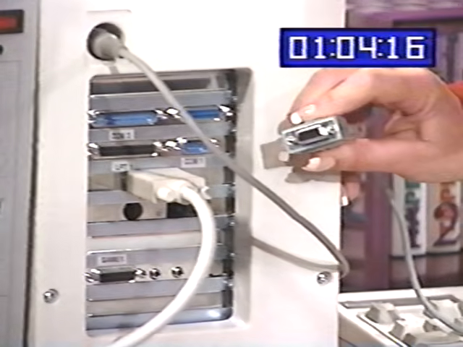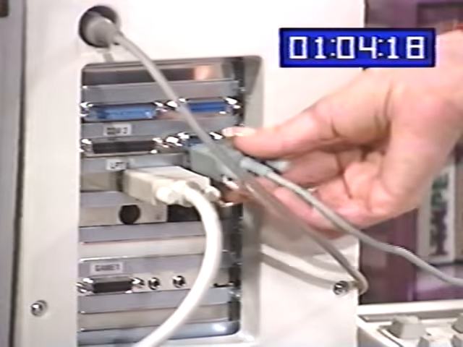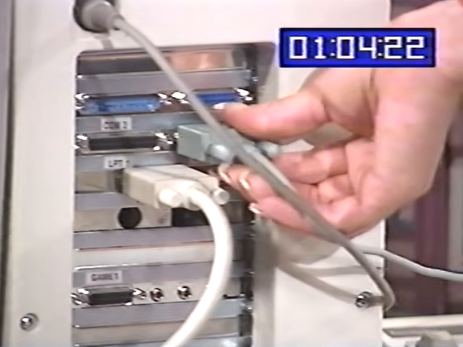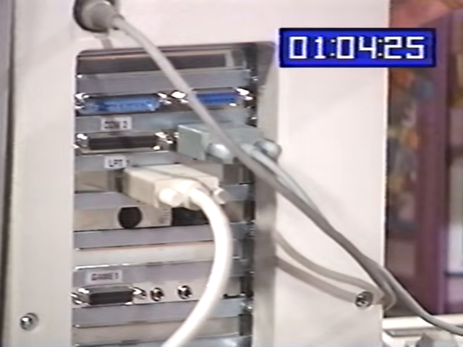Where do you think it goes? Right here where it says COM1. And then what you do is you just put it in there like you do with the monitor. See how easy it is? I mean, they all kind of work the same.